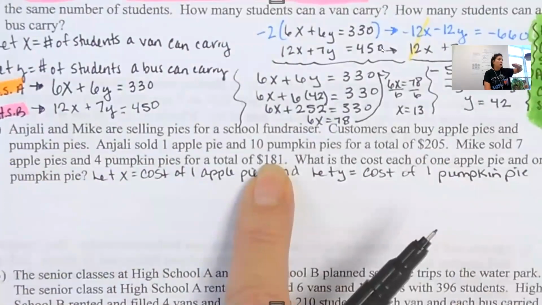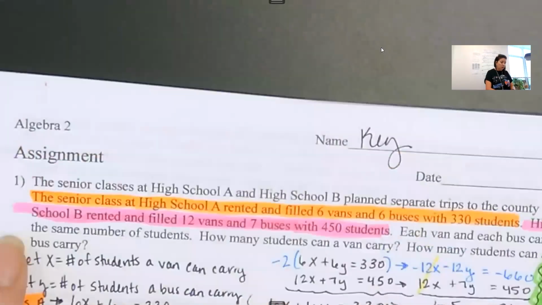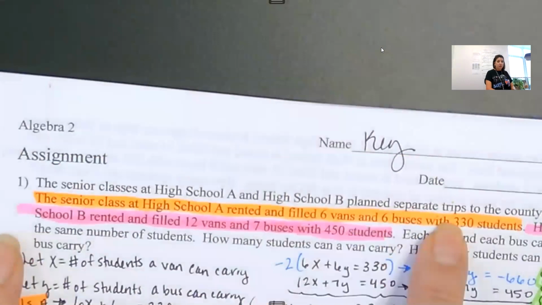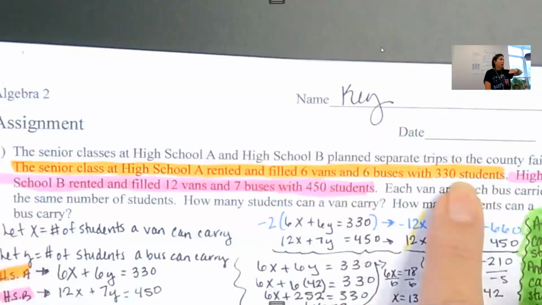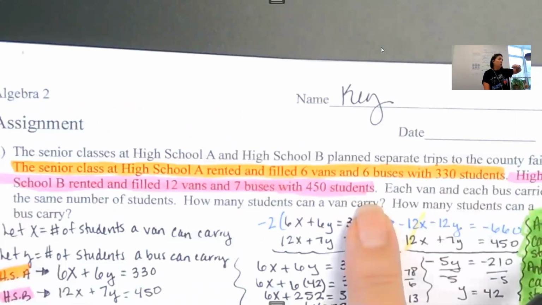On the last problem, they gave you 2 totals, 330 students, 450 students. One total was for high school A, the other for high school B. So I knew one equation had to be about high school A, one about high school B. Does that make sense?